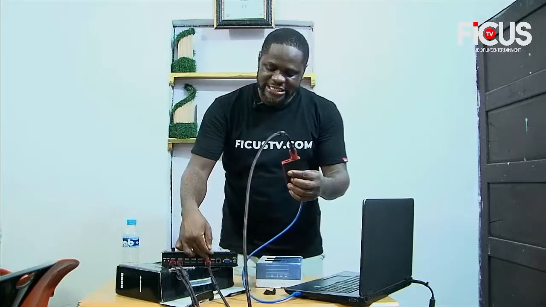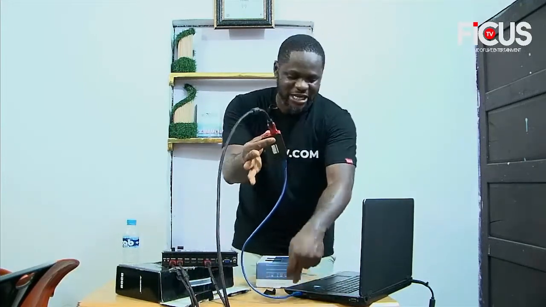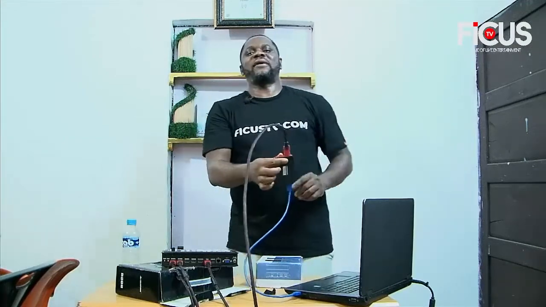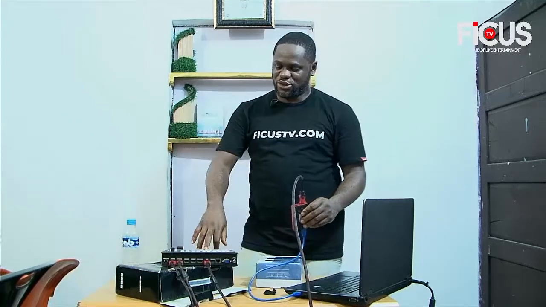The 4 cameras, depending, come into this. Then it sends all of them to one capture card, then it takes it into my laptop. So this will handle most of the switching. Like if I want camera 1 to show, I press camera 1. If I want camera 2 to show, I press camera 2. If I want camera 3 to show, I press 3, and the numbers are there.